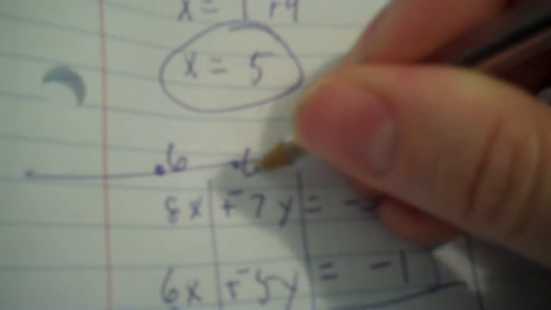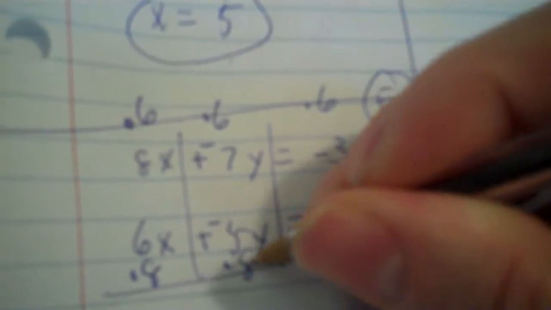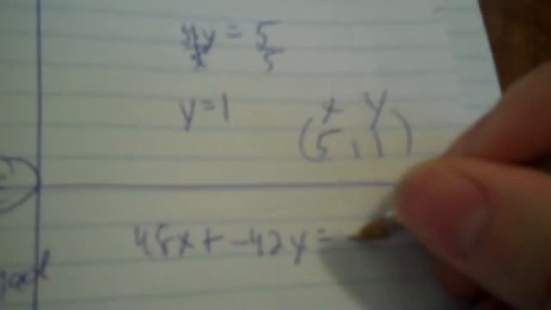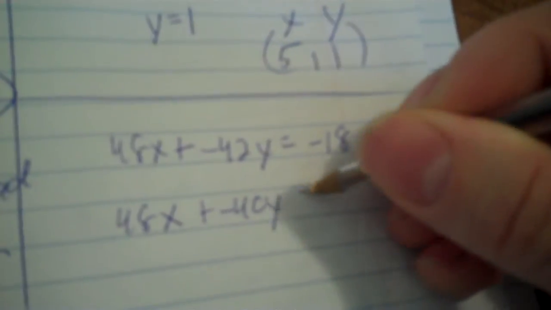Do you have the same x term? No. So you're multiplying. You got a 6 here and an 8 here. So you'll multiply the rest of this by 6 and the rest of this by 8. So 6 times 8x is 48x. And then 6 times negative 7y is negative 42y. And 6 times negative 3 is negative 18. Now on the bottom, you're going to have 48x once again. And then negative 5y times 8 is negative 40y. And negative 1 times 8 is negative 8.